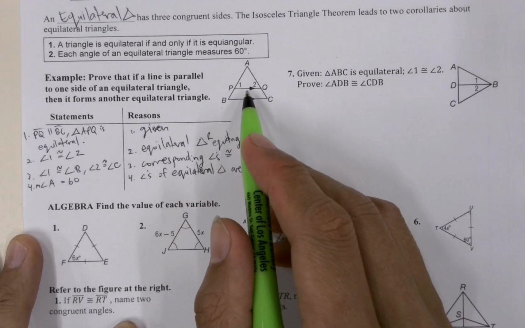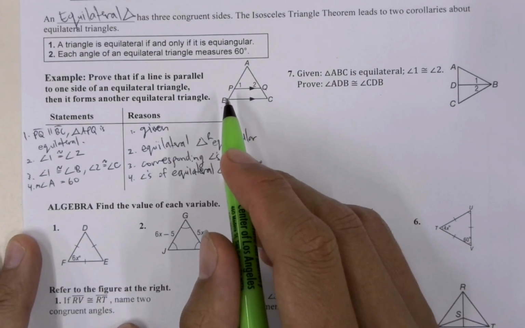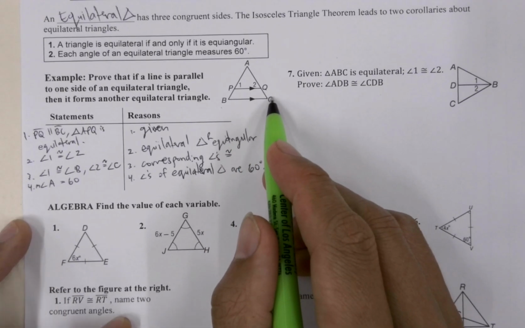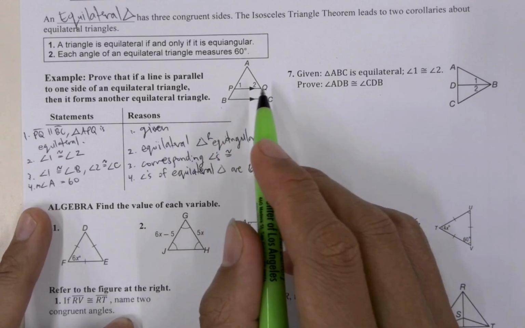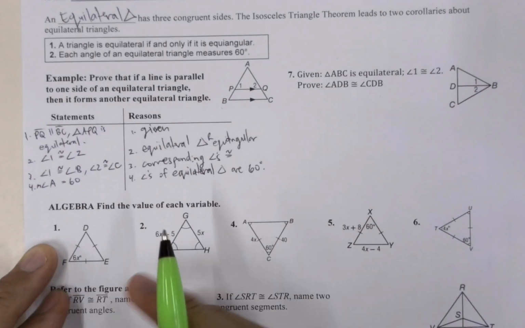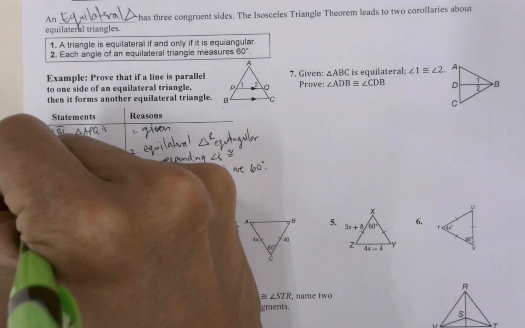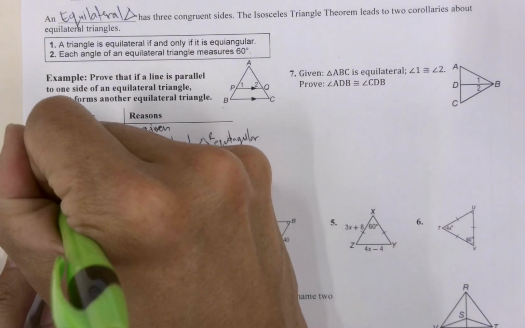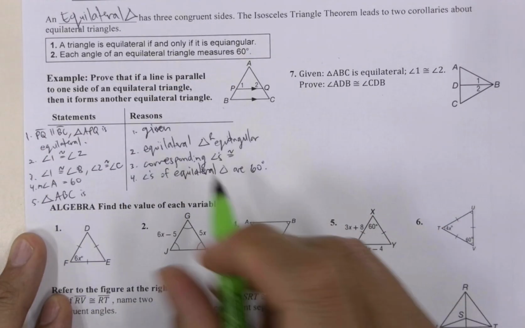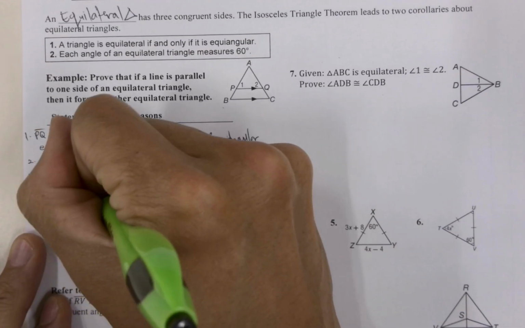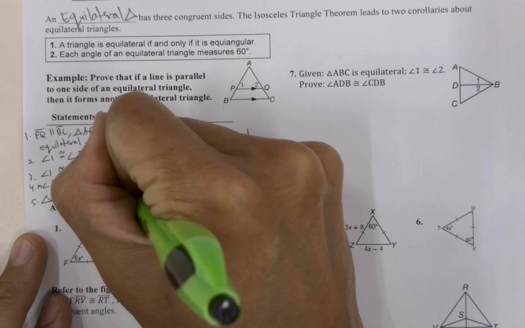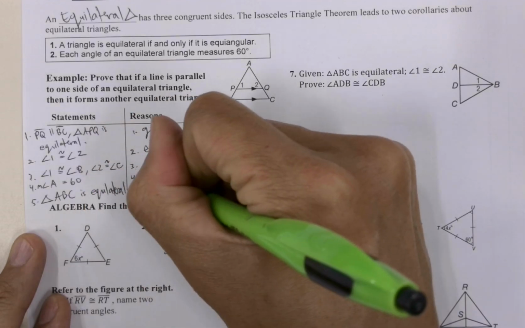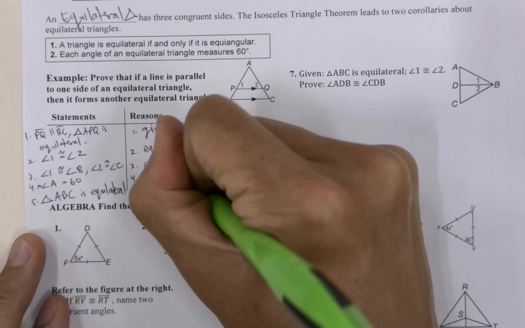And so finally we can say that measure angle B plus measure angle C plus, oh my gosh, I need more space here. Maybe we could just end it and say that triangle ABC is equilateral. And the reason for that would be all angles measure 60 degrees.